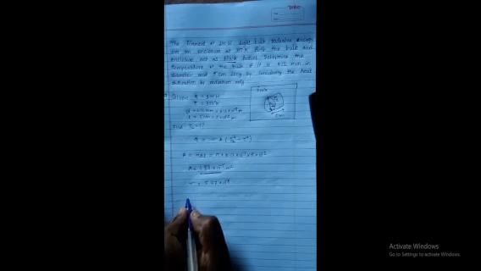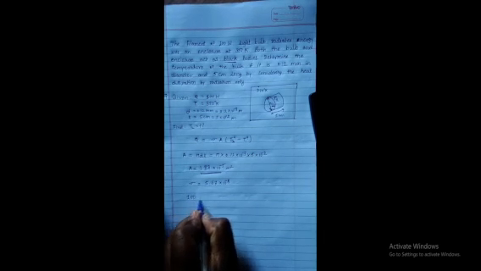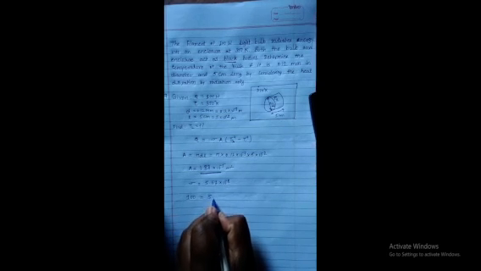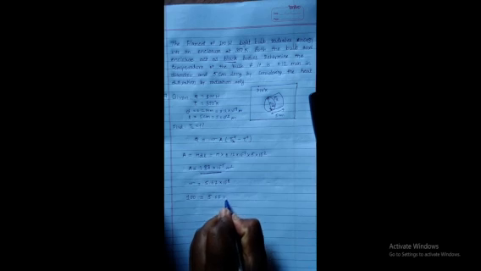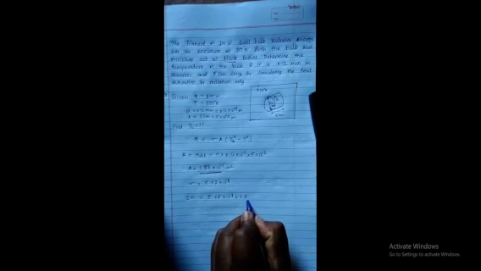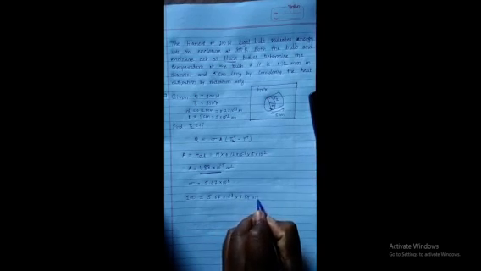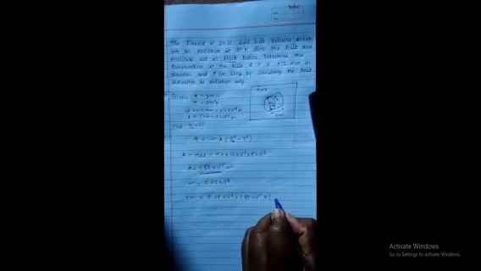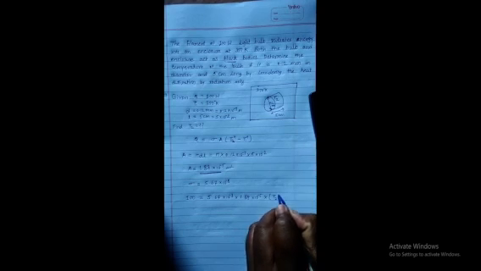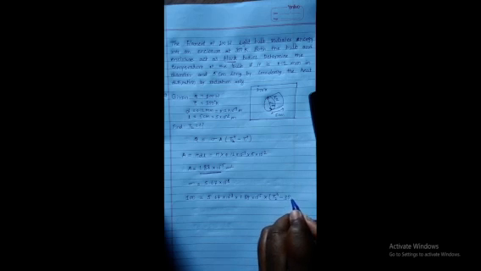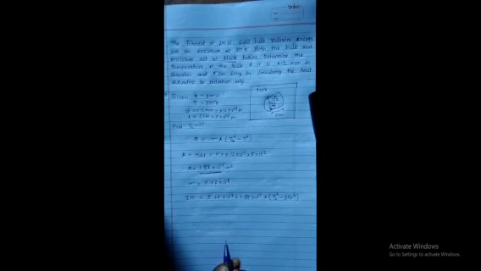So Q, that is 100, will be equal to sigma, 5.67 into 10 raised to minus 8, into A, 1.88 into 10 raised to minus 5, into T2 raised to 4 minus T1, 350 raised to 4.